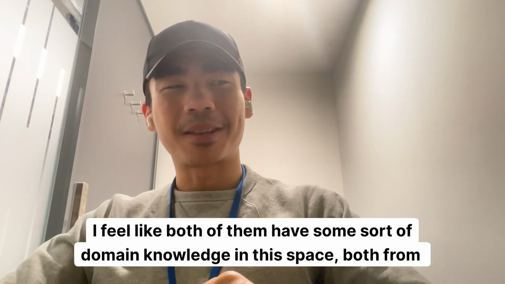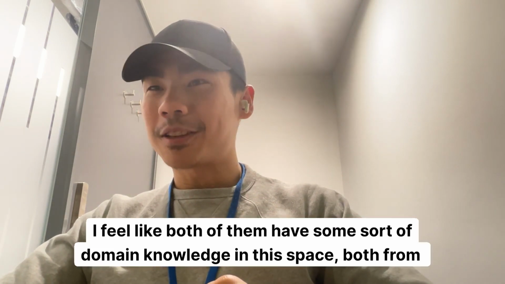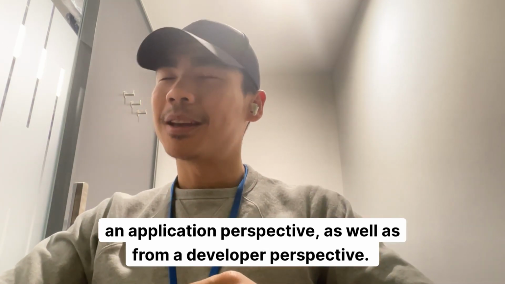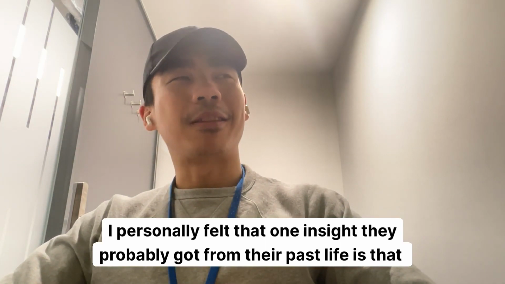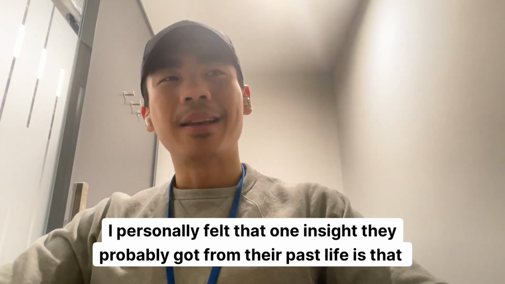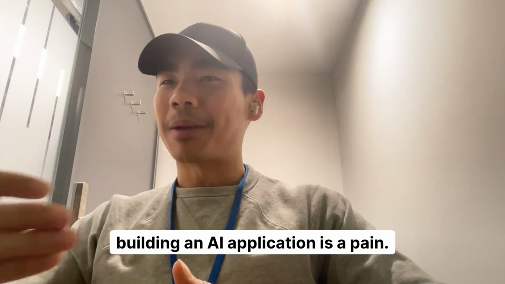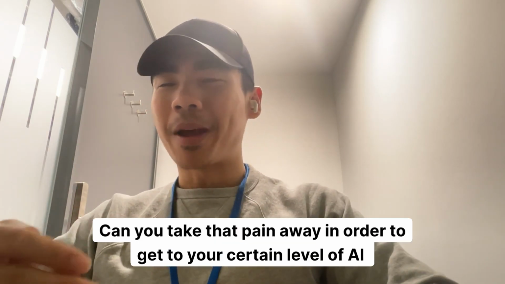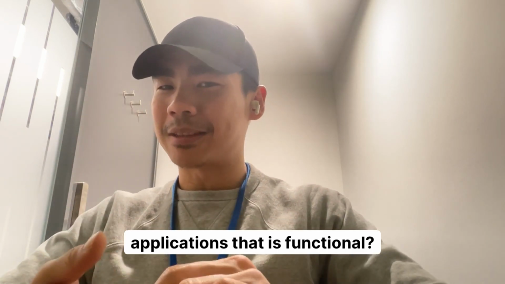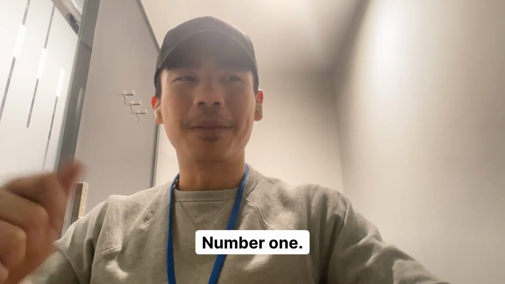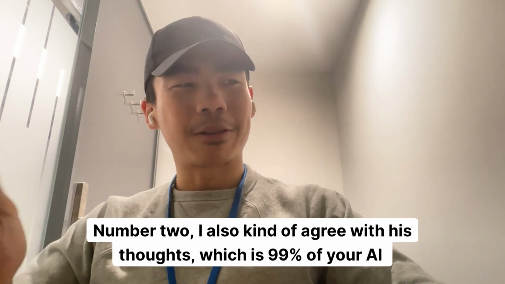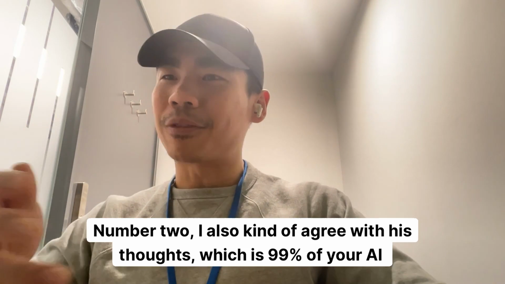I feel like both of them had some sort of domain knowledge in this space, both from an application perspective as well as from a developer perspective. I personally felt that one insight they probably got from their past life is that building an AI application is a pain. Can you take that pain away in order to get to a certain level of AI applications that is functional?